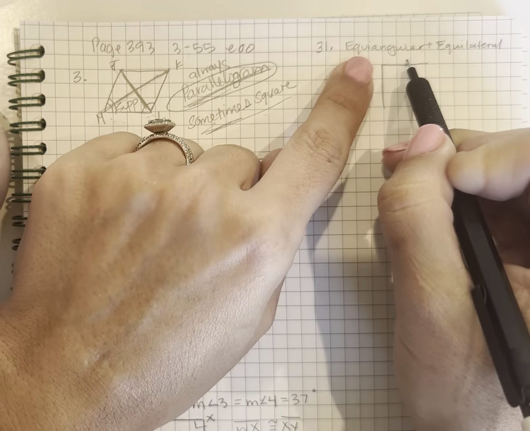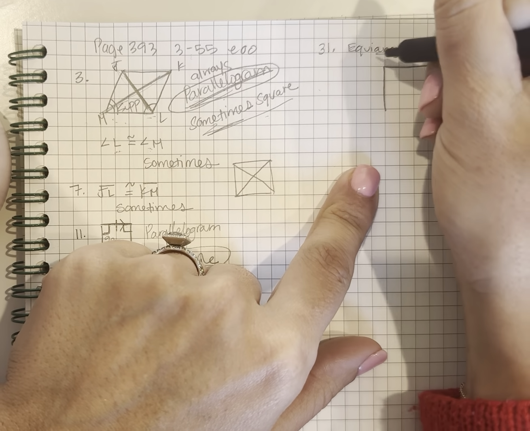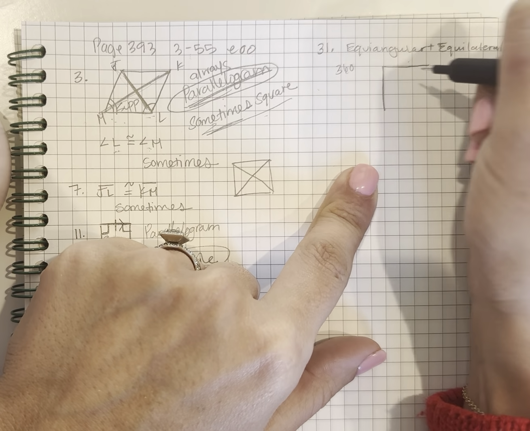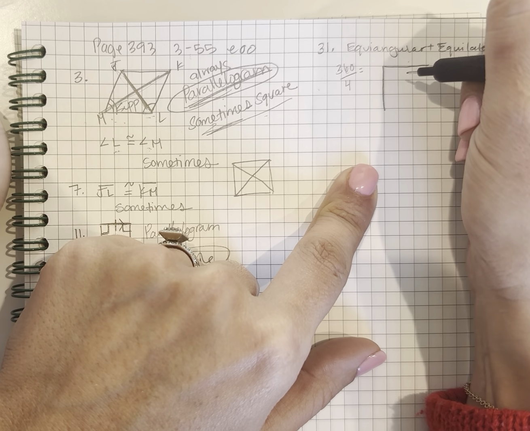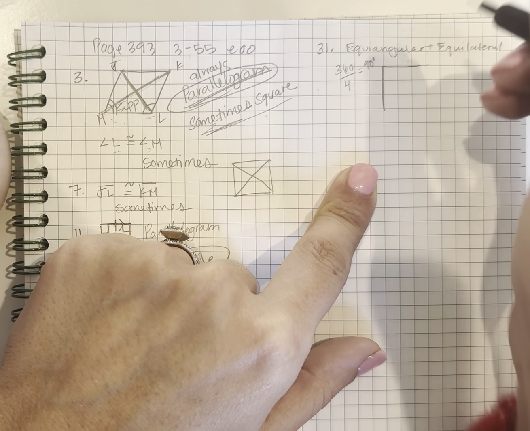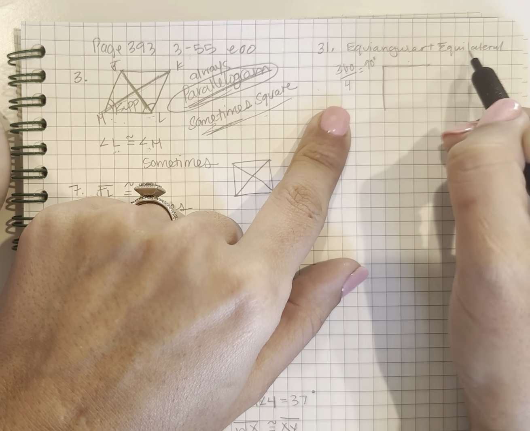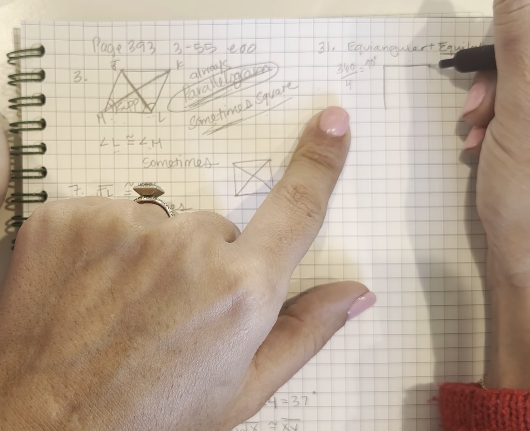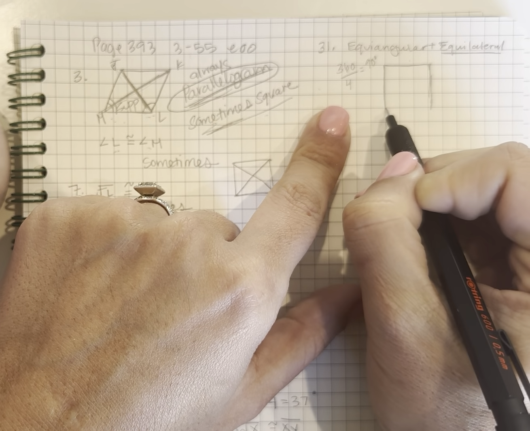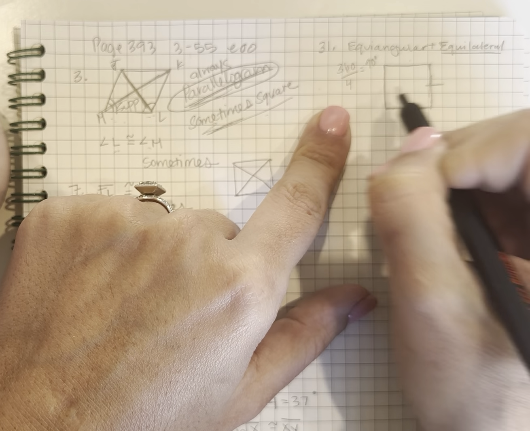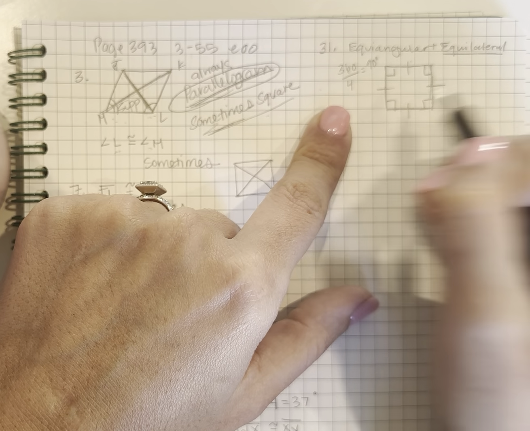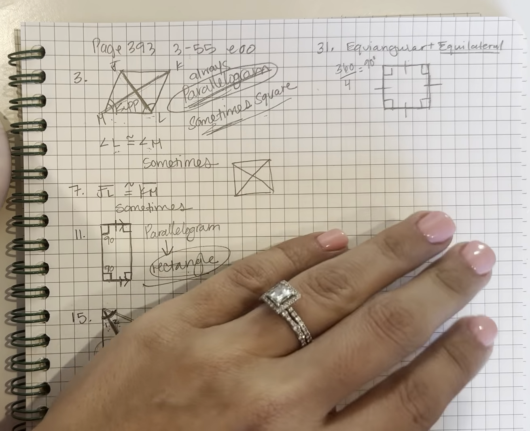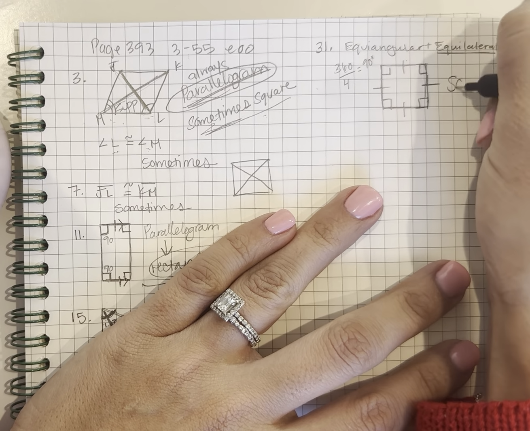If it has 4 sides and it's equiangular, a quadrilateral has 360 total degrees. And if it's equiangular, we need to split that up between 4 angles. So we definitely do get right angles. And then if it's equilateral, each of the sides has to be the same length. So same length on every side. That is a square. Absolutely, it is a square.